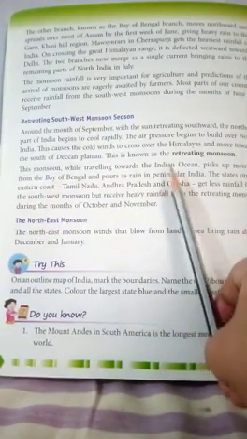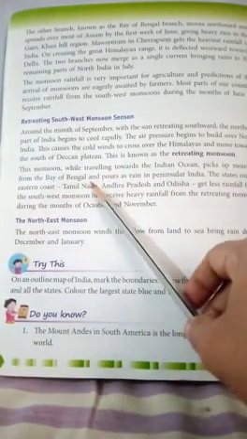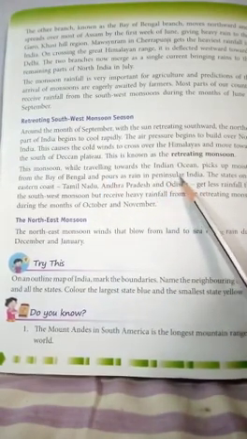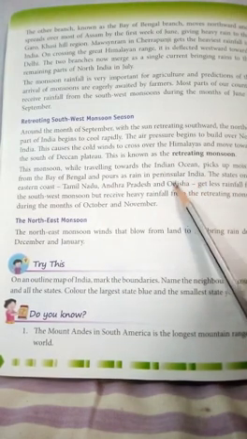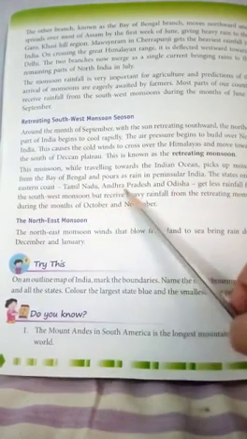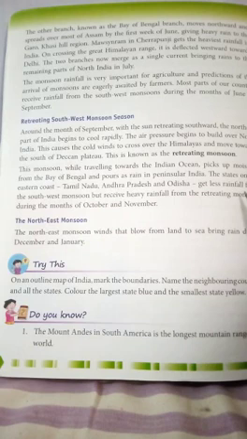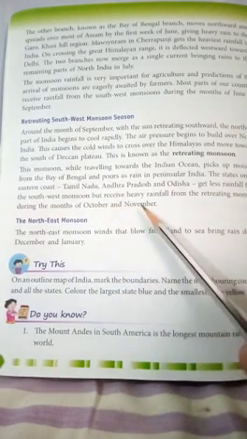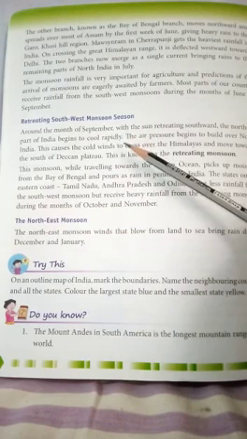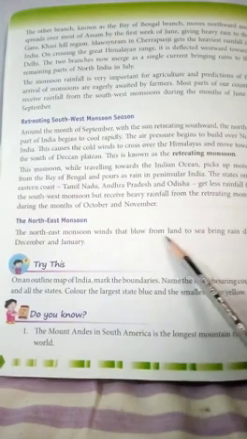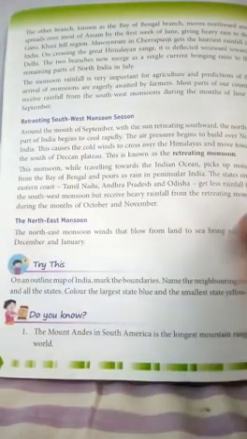This monsoon, while traveling towards the Indian Ocean, picks up the moisture from the Bay of Bengal and pours it as rain in peninsular India. So peninsular means southern part. It picks up the water from the Bay of Bengal and makes it rain. The states on the eastern coast, Tamil Nadu, Andhra Pradesh and Odisha, get less rainfall in the southwest monsoon but heavy rainfall in the retreating monsoon during the months of October and November. So these are the two different branches of winds which are carrying the rainfall. Then the northeast monsoon, winds that blow from land to sea, brings rain during December and January. So this is about monsoon.